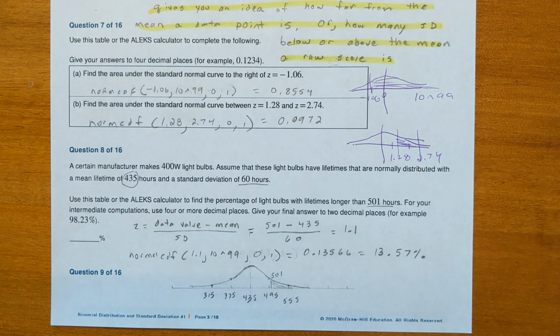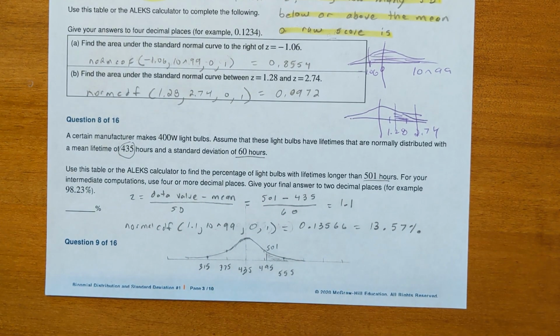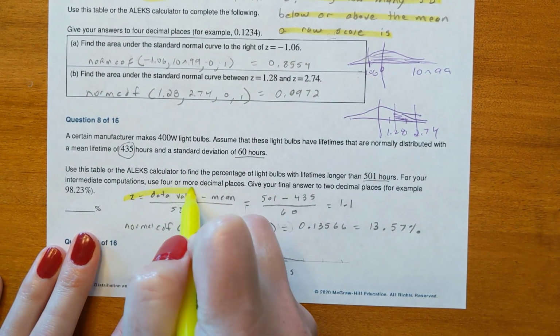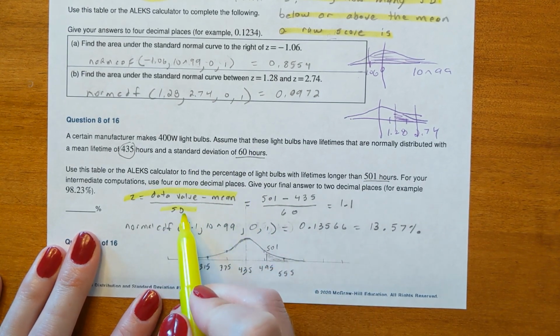All right, it says use this table or your ALEKS calculator to find the percentage of light bulbs with lifetimes longer than 501 hours. For your intermediate computations, use 4 or more decimal places. Give your final answer to 2 decimal places. For example, 92.23%. All right, so they gave us a raw number, not a z-score. So what we have to do, I should highlight this for you guys. You're going to want to write this formula down somewhere. To change a raw number into a z-score, you take your raw data value, you subtract it from the mean, and then you divide it by the standard deviation.